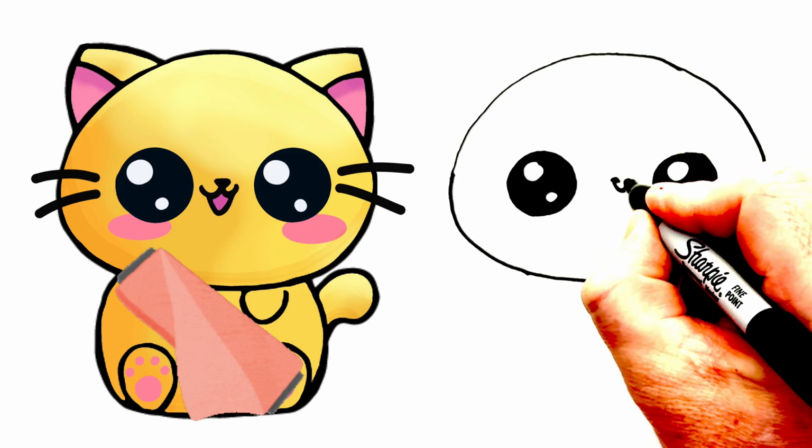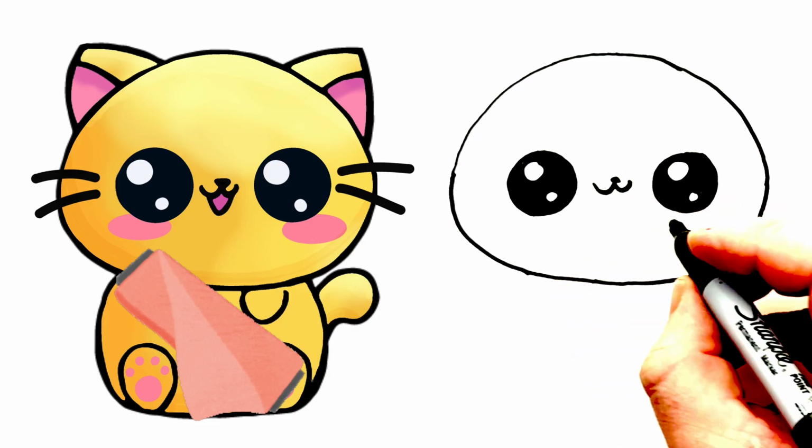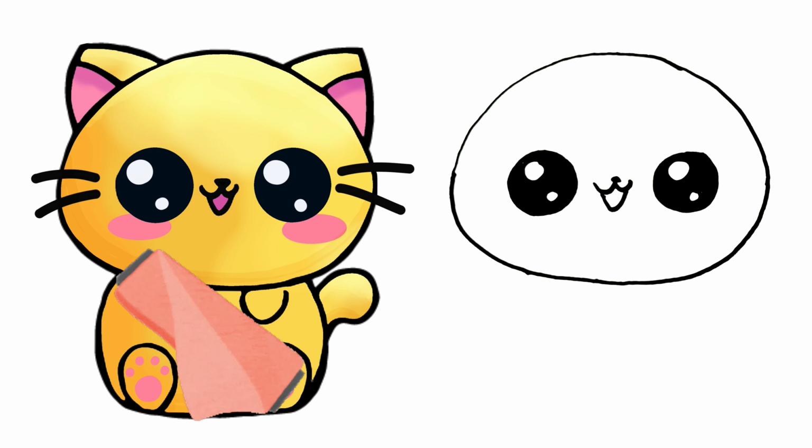So we're going to draw a little line that curves down, another one. They're like 2 little smiley faces, and then one more line that curves down for the mouth.